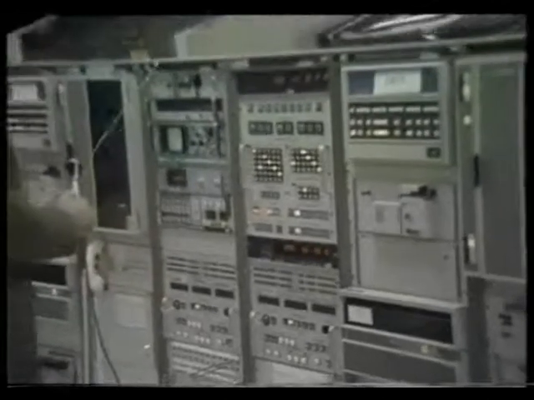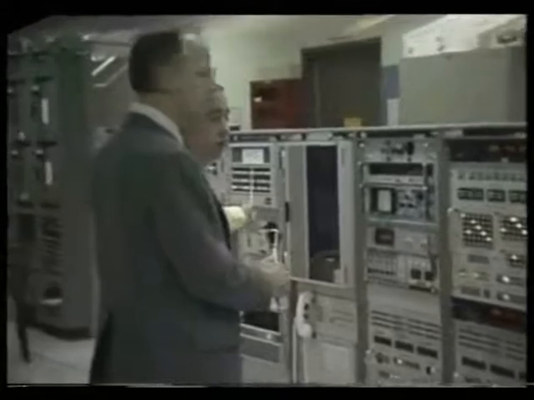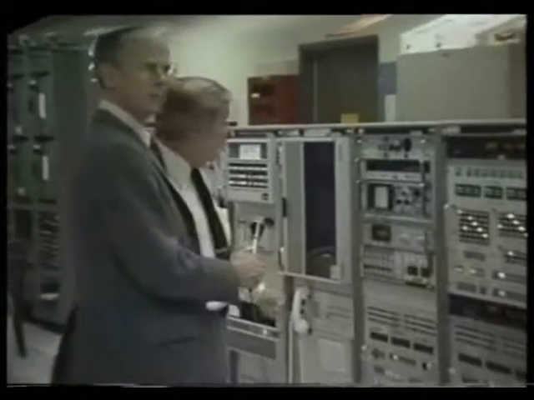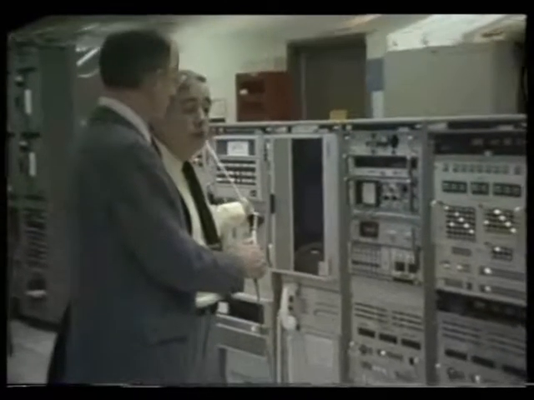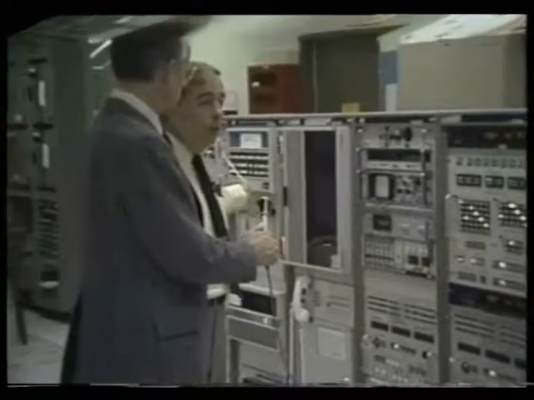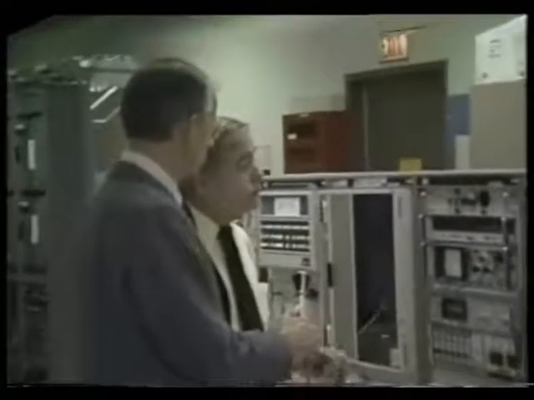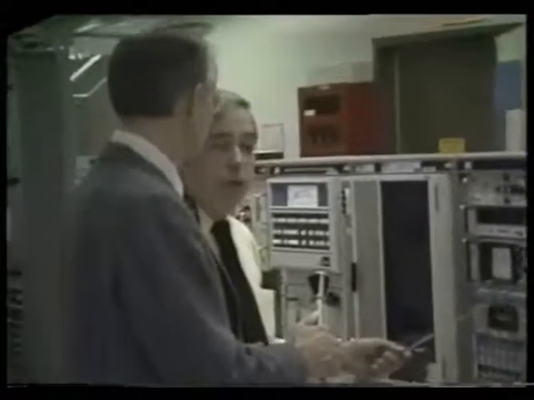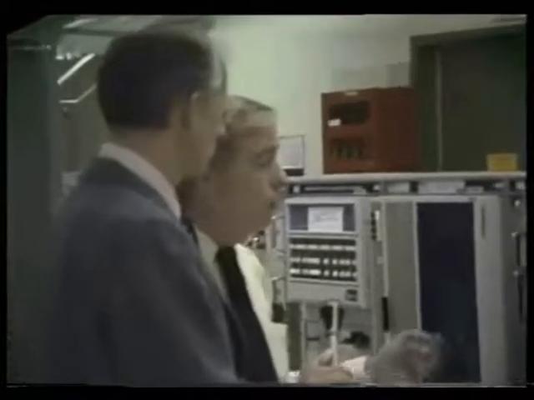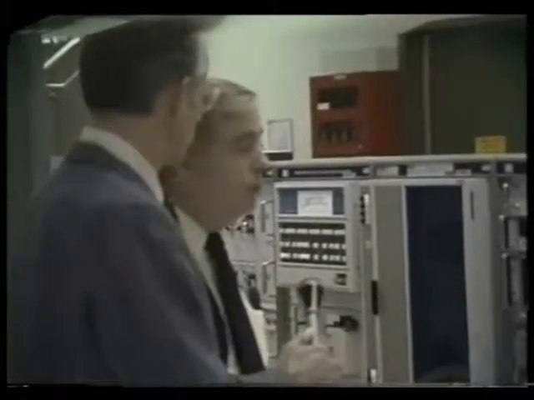Now we have an additional computer down here which originates the commands and also does some other functions. We use this computer to take the ranging data, or we measure the range to the spacecraft, and we use it to transmit it to a large computer in Dallas, Texas. These computers are not large enough to solve the orbit determination problem, so that computer also functions as a remote terminal to send the data to a large computer.